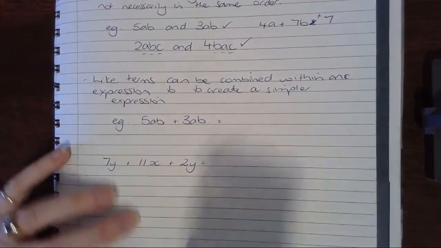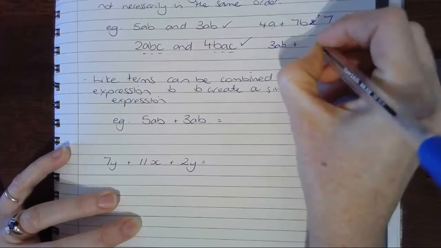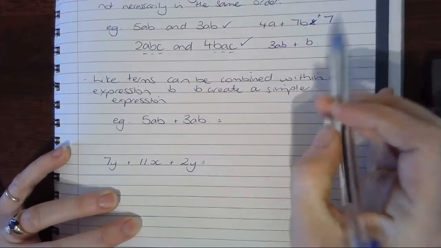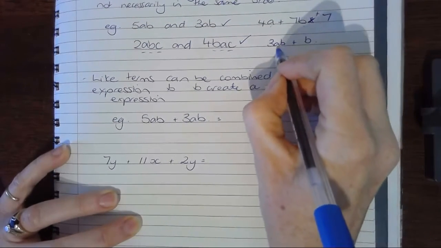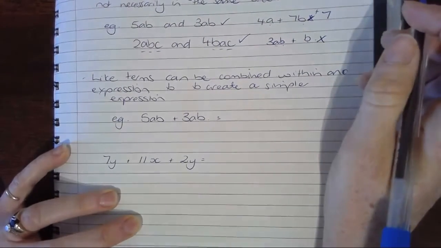Another example I'll just show you. We've got 3AB, for example, plus B. Now, because they're not exactly the same pronumerals, so this one has A and B and this one just has B, they are not like terms.